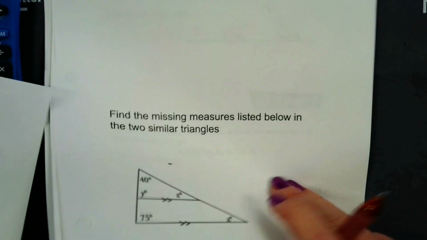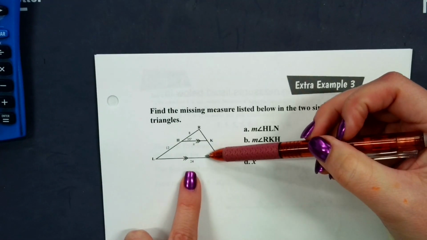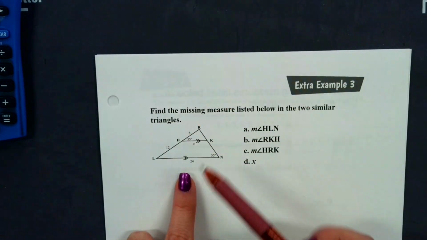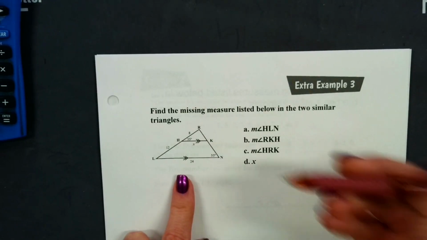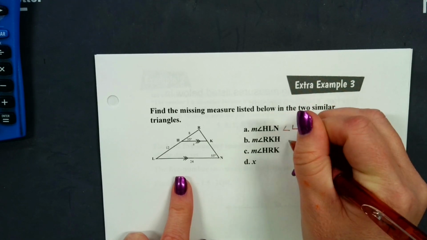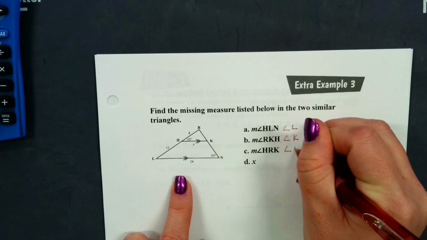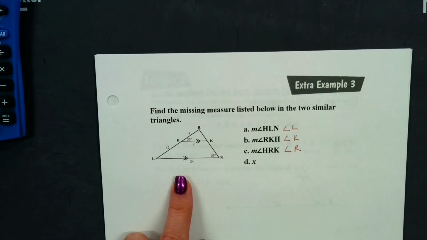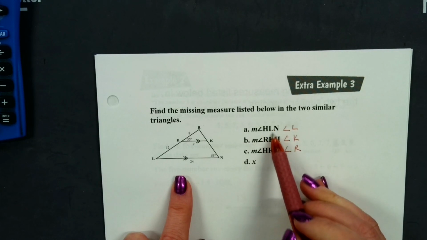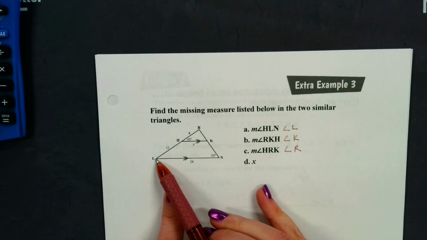Okay, I'm going to give you one very similar to what we just did. Pretty much the same setup, right? Big triangle, small triangle. If you want to pull out that small triangle, pull it out. This is angle L. This is angle K. And this is angle R that you're trying to find. When they put it like this, it's whatever the middle letter is. So this one says H, L, N.